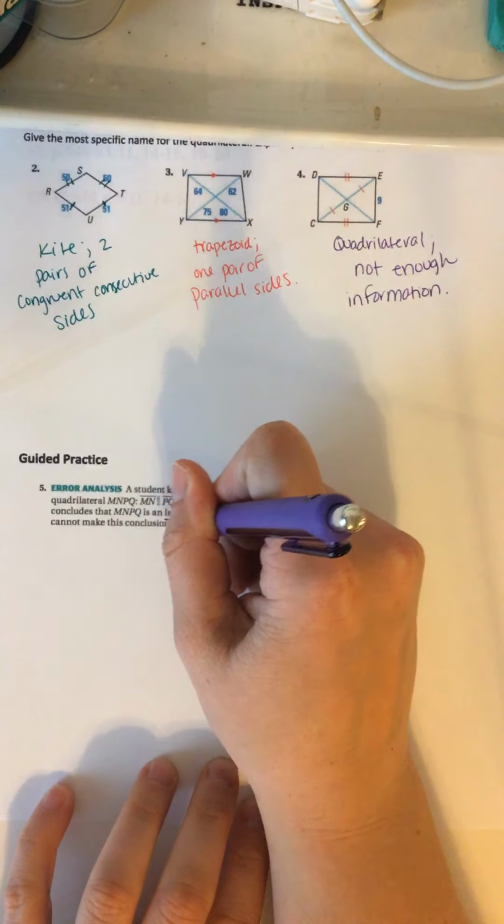So then our last example here, why don't you guys go ahead and hit pause on the video and try this one on your own. All right. A student knows the following information about quadrilateral MNPQ. MN is parallel to PQ, MP is congruent to NQ, and angle P is congruent to angle Q. The student concludes that MNPQ is an isosceles trapezoid. Explain why the student cannot make this conclusion.